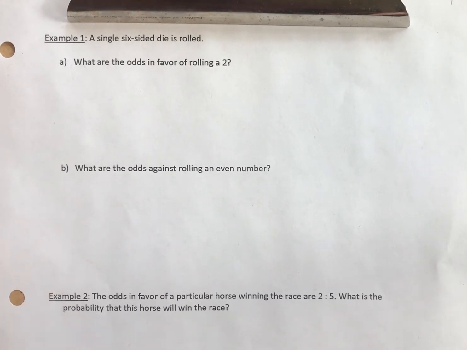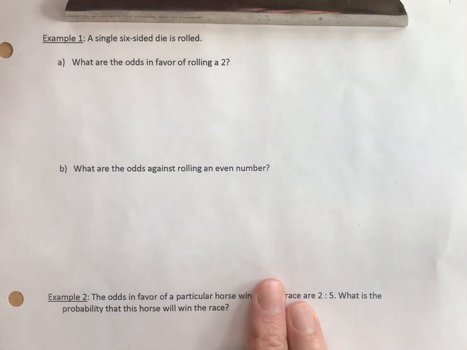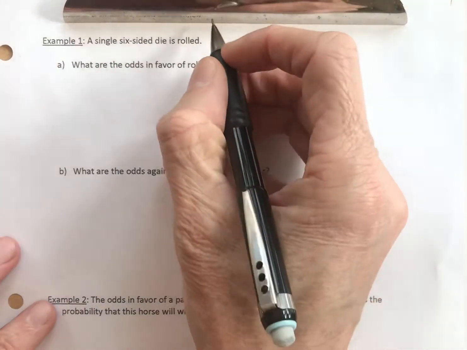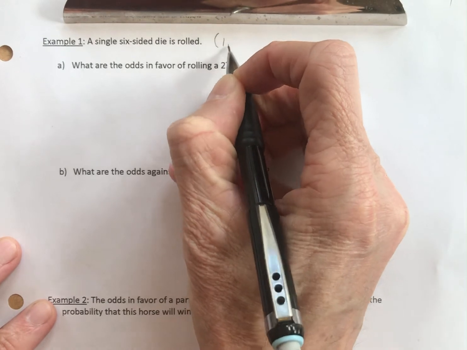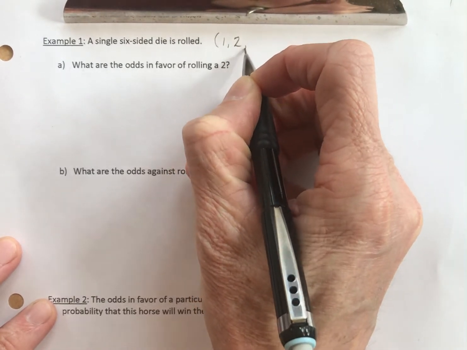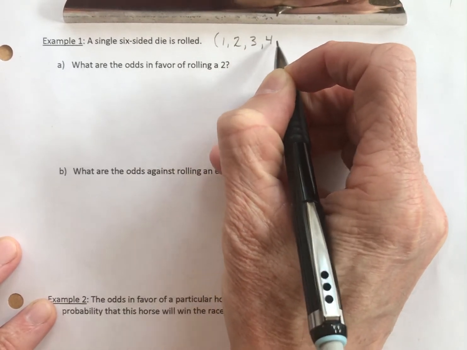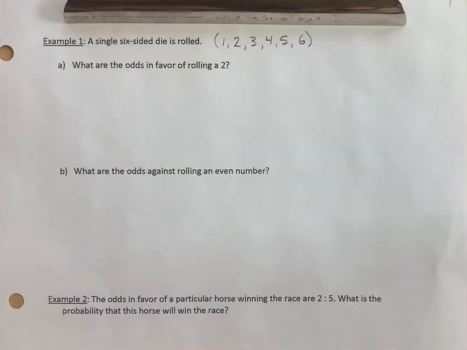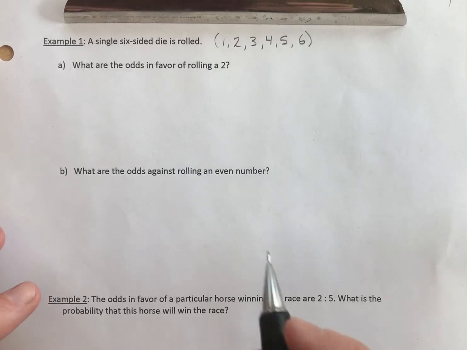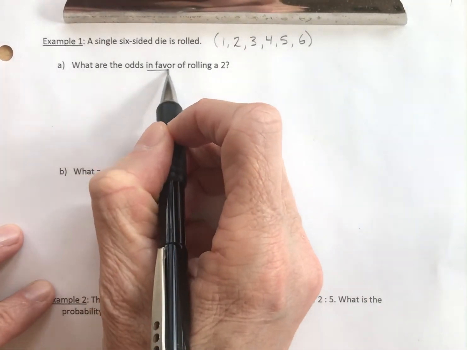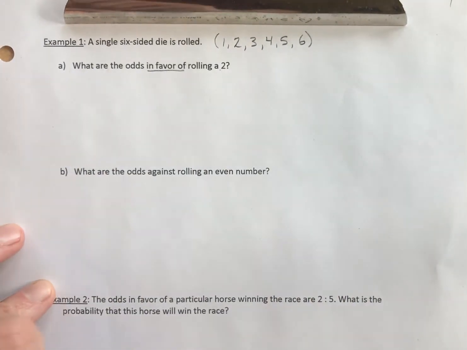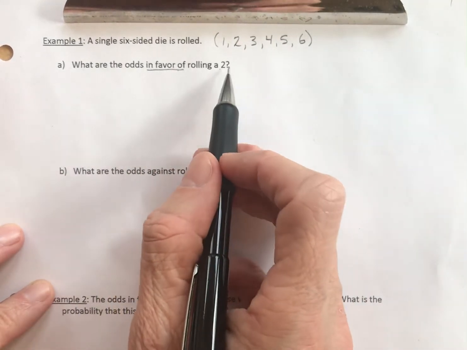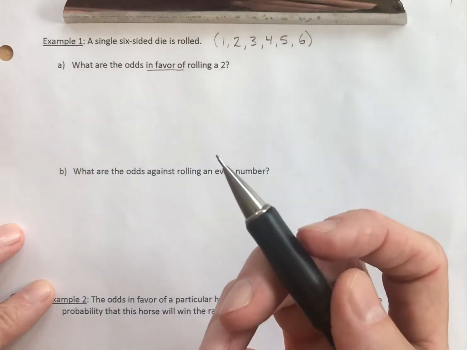So example number 1 with odds. We're going to roll a 6-sided die. Now we know a 6-sided die has the possibility of a 1 coming up, a 2, a 3, a 4, a 5, or a 6 coming up. You can roll a 1, 2, up through 6. What are the odds in favor of rolling a 2? In favor means how many of these will be a 2? How many of these are successful?